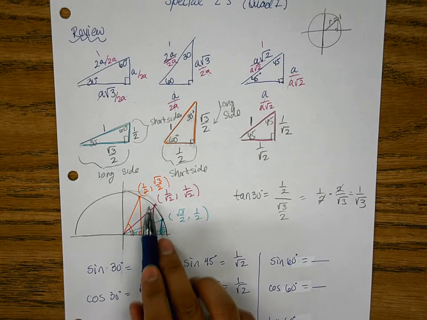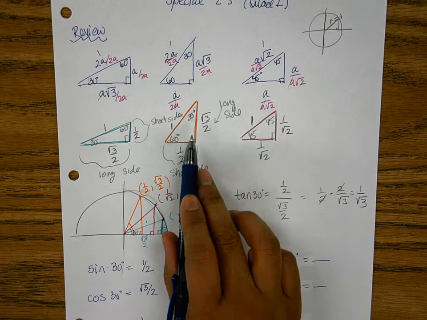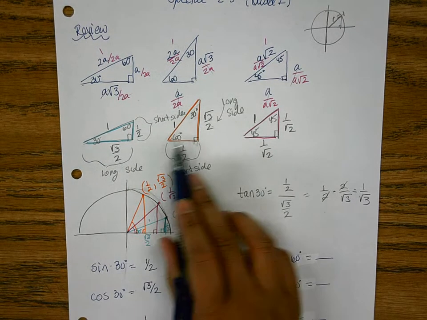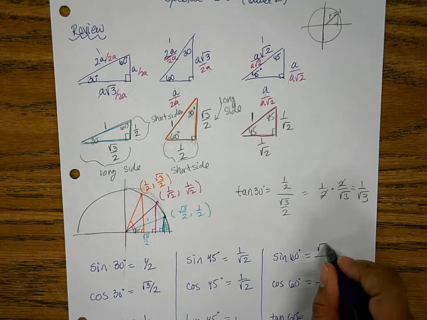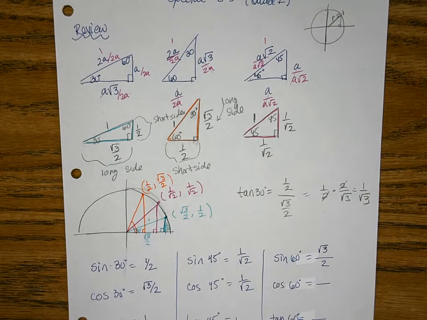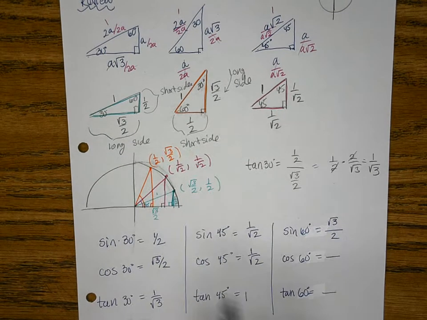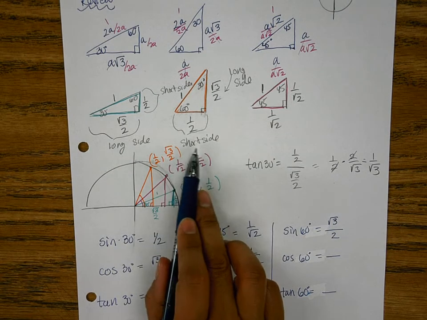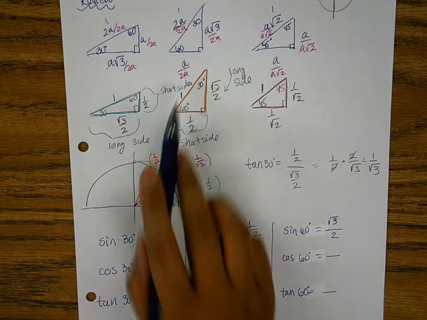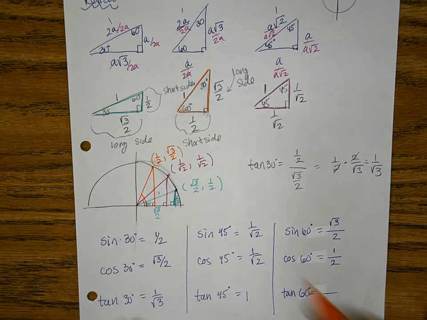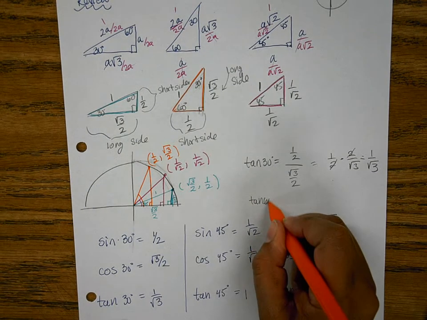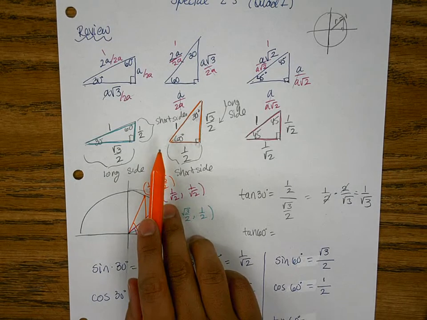All right. Sine of 60, again, if it's hard, because I didn't label these sides, you can read this one. Sine is opposite, which is the long side, over hypotenuse, so root 3 over 2 over 1 is root 3 over 2. Cosine of 60, cosine's the adjacent, which is the short side, 1/2 over 1, which is 1/2. And tangent of 60, I'll do that one here.